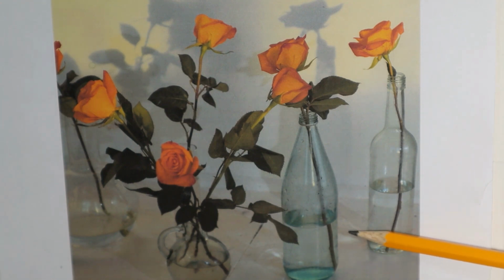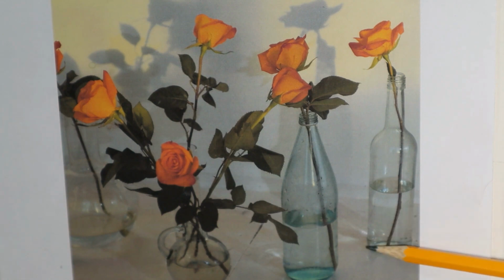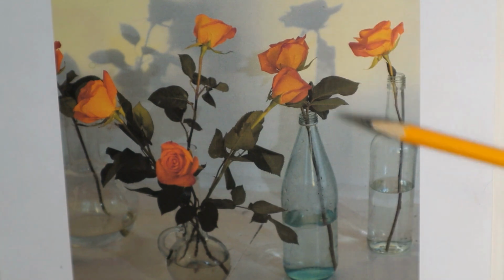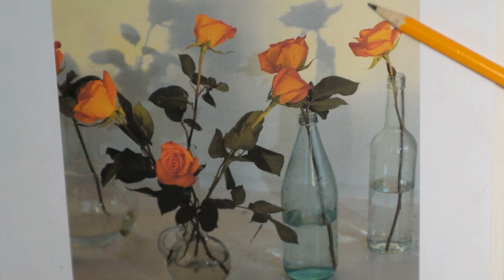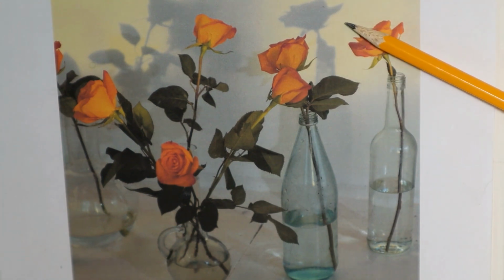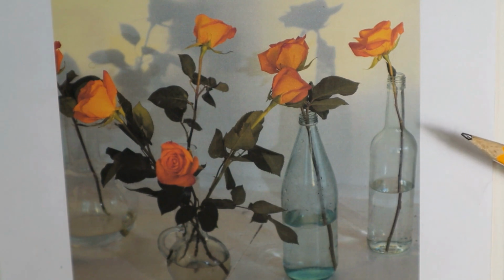So you have 1, 2, 3 shadows. Here on the wall there's only one shadow, and you'll notice that it is indeed violet, and you can tell from the color of the wall behind, which is yellow, that this is indeed a yellow light source.